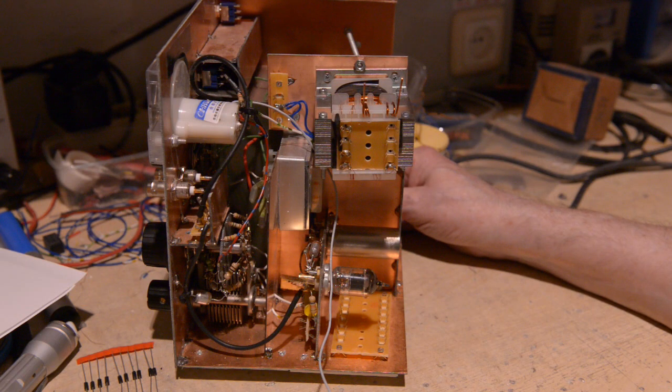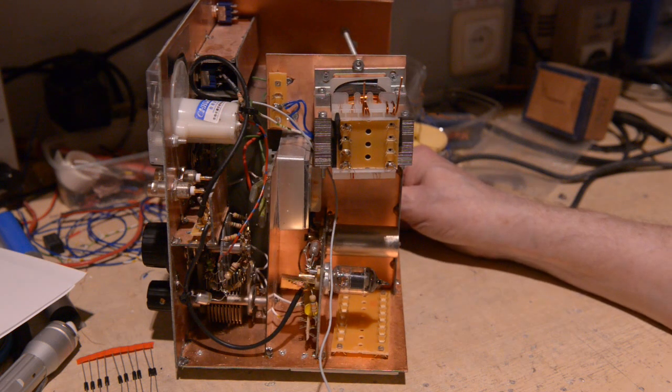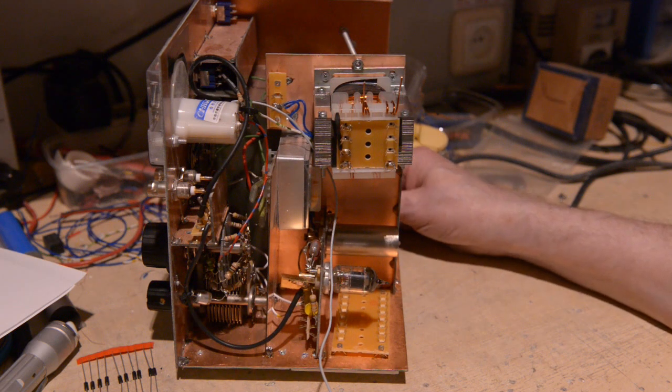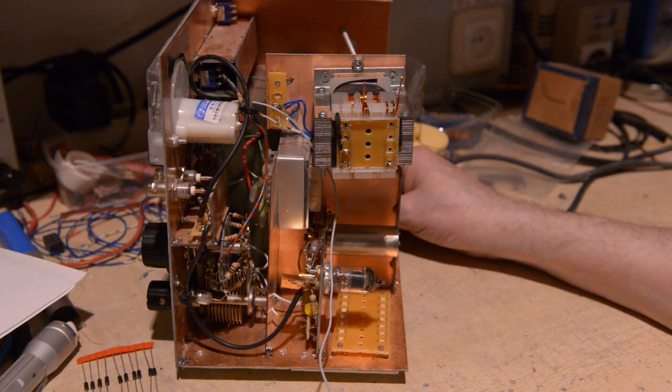Anyway, be careful, because they are directly heated. They have the filament straight as the cathode. So if you do some funny things with that, the filament will go. So you can only use direct current on there, not AC current. You can't do that.